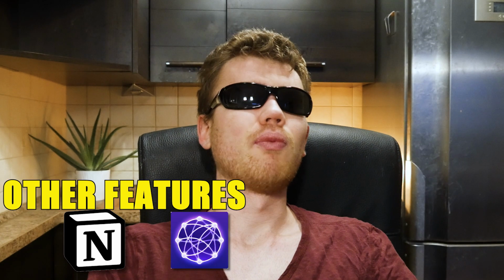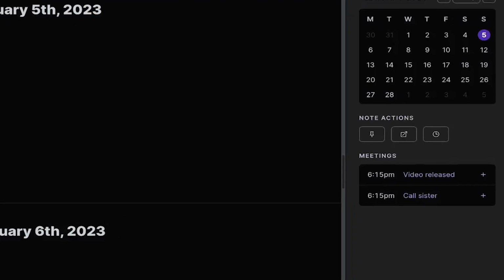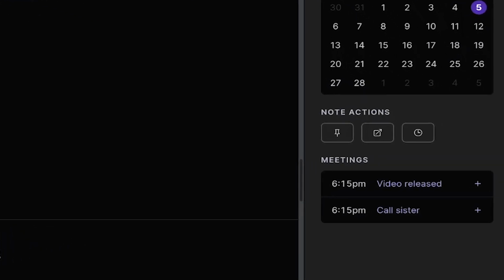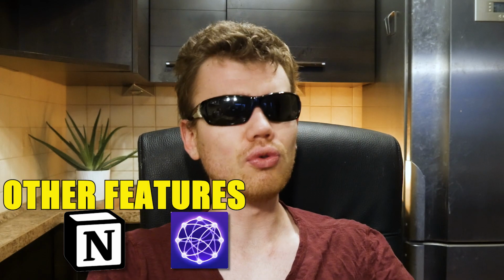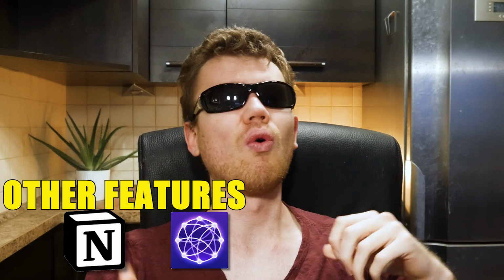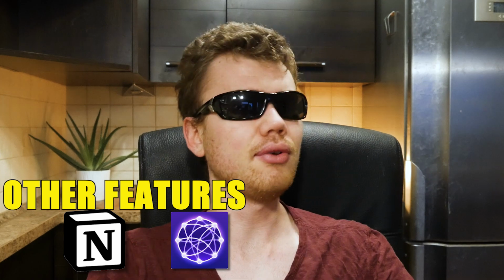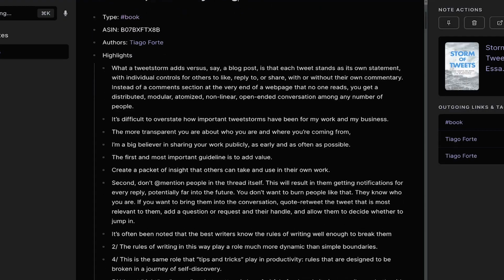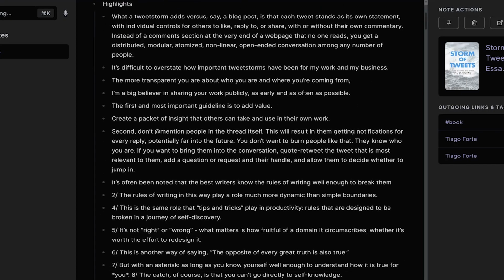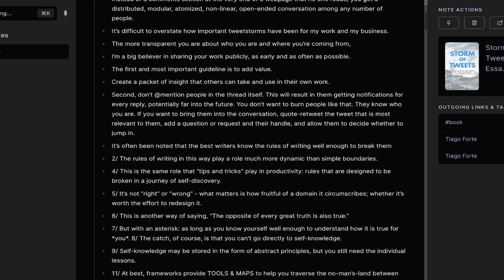For Reflect, it's well integrated with Google Calendar, so you can see your events there and can create notes for them, which is quite useful when it comes to meetings. There's also native integration to Amazon Kindle, so whenever you highlight something, it automatically shows up on the dedicated notes with tags and everything. Readwise is redundant if you have Reflect.